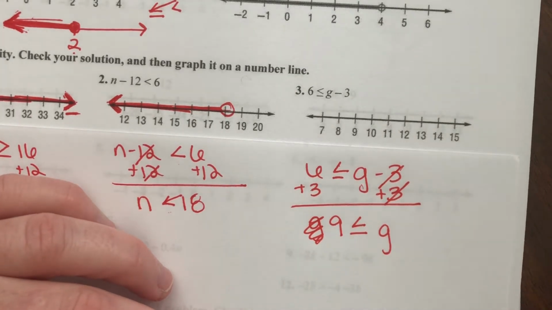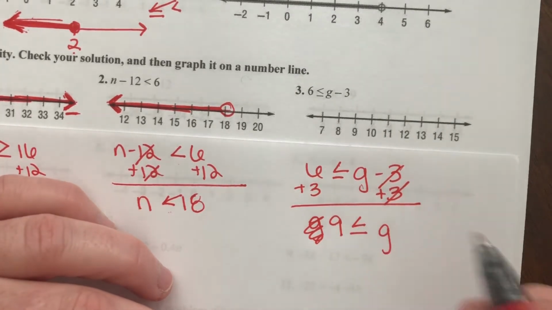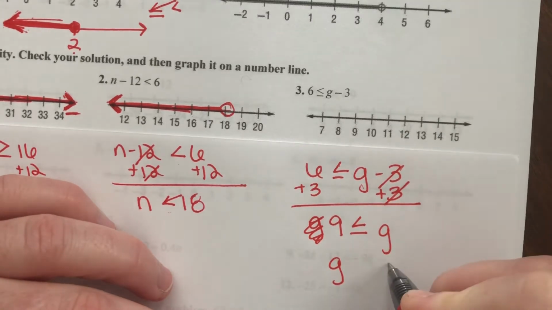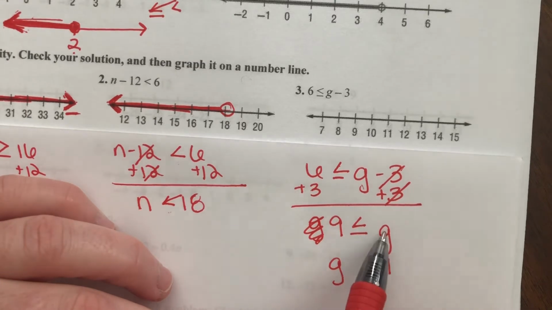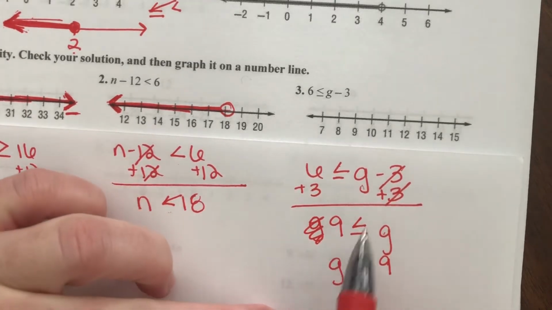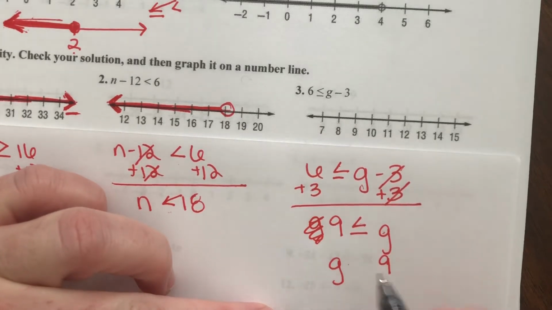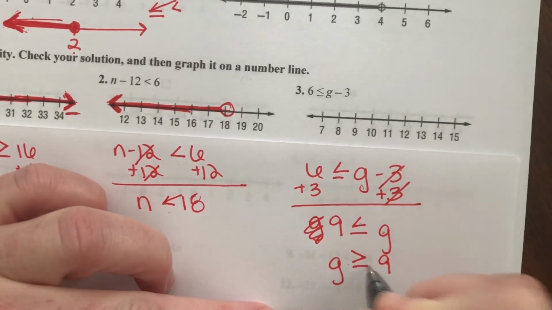So I'm not changing anything now. I'm not doing any math. I'm just literally rewriting this. So I'm going to put g here, I'm going to put 9 here. I flip-flopped them. And then which way is the mouth opening? Towards the g. So down here, when I flip-flop the sides, I still want the mouth opening towards the g. So I'm going to flip-flop the mouth.